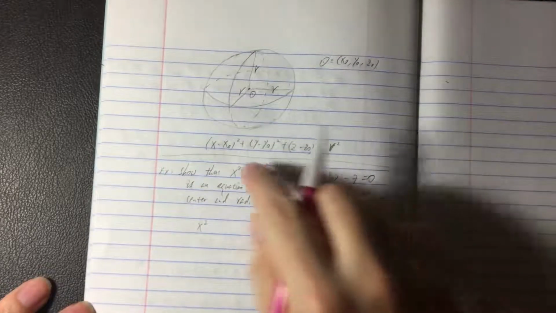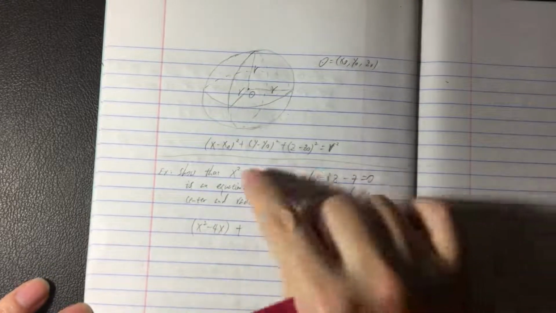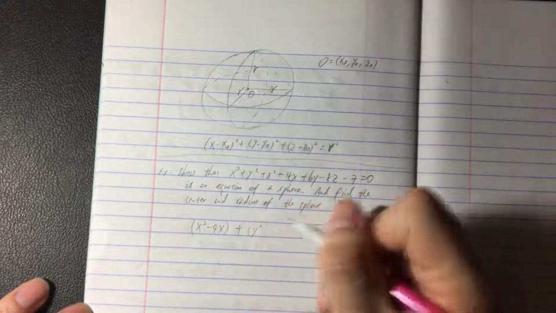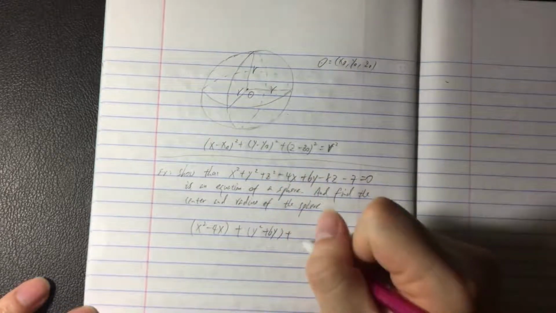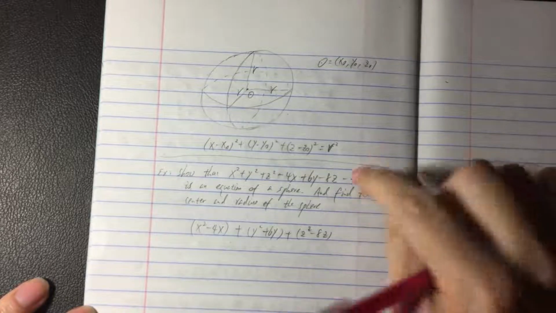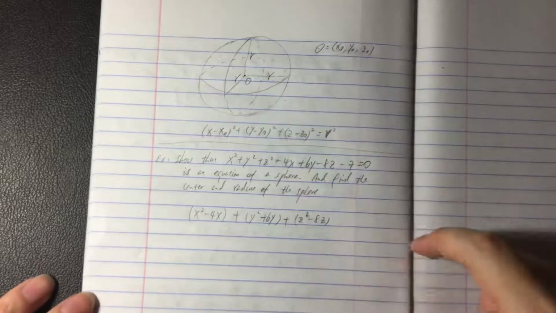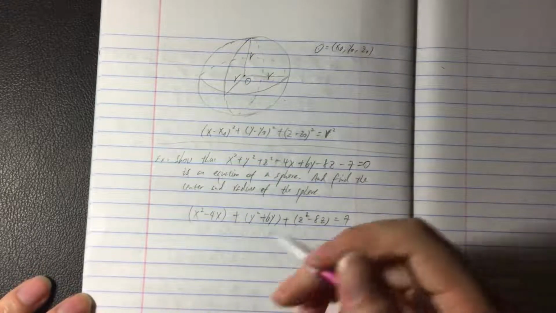I try to group x together, x squared minus 4x. Group y together, y squared plus 6y. Group z together, z squared minus 8z. Move the constant to the other side, equal to positive 7. Then we try to complete squares.